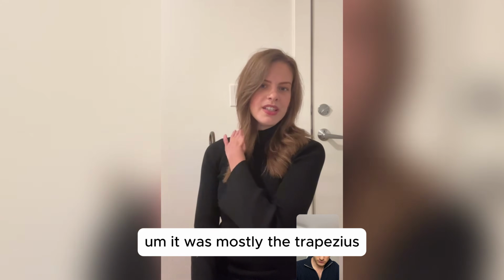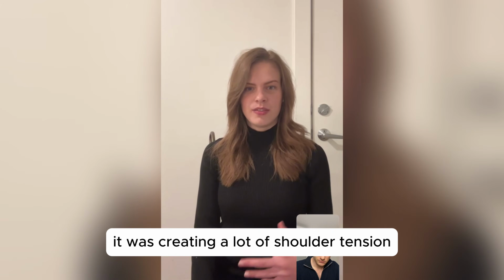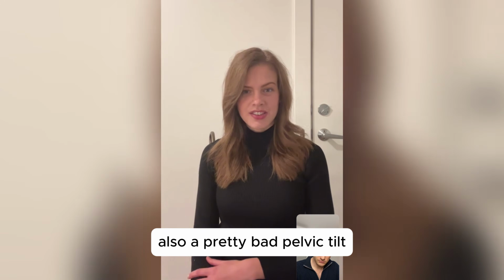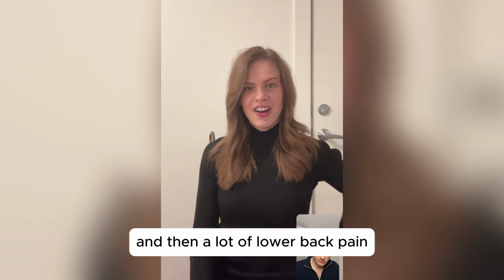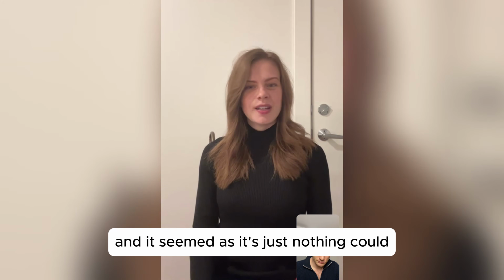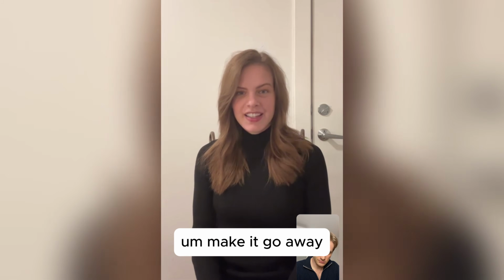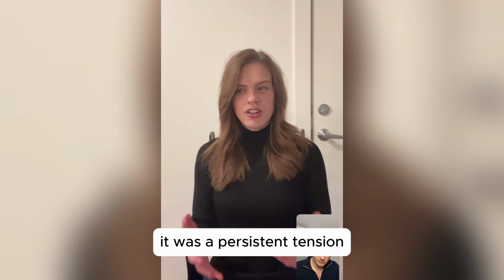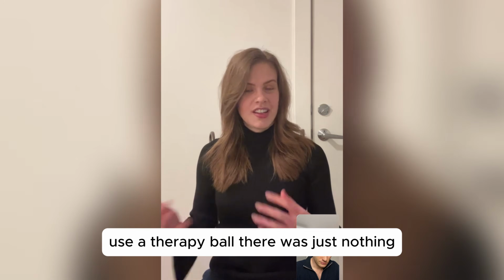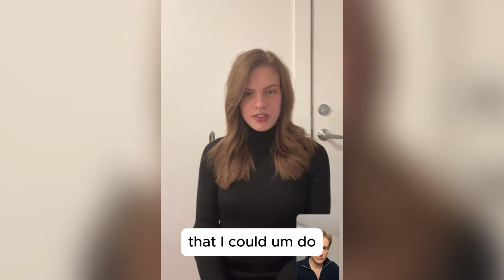It was mostly the trapezius, so right here. And of course, because of all that studying, it was creating a lot of shoulder tension. So that was not helping. Also, a pretty bad pelvic tilt, and then a lot of lower back pain. Also, a lot of tension in my upper body as well. And it seemed as if nothing could make it go away. It was this persistent tension, no matter how much I stretched, no matter how much I used a therapy ball, there was just nothing that I could do.